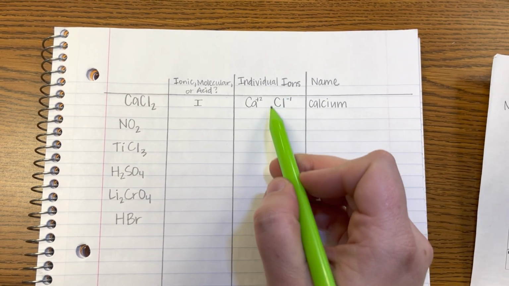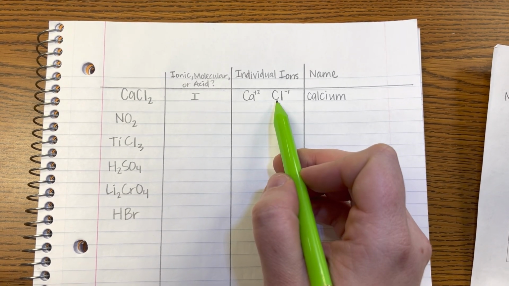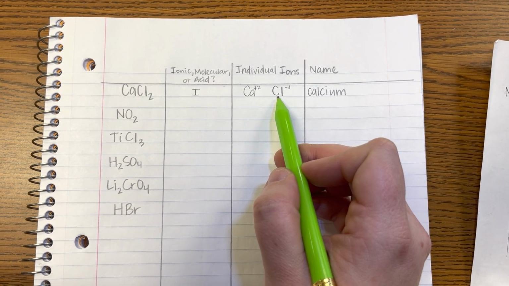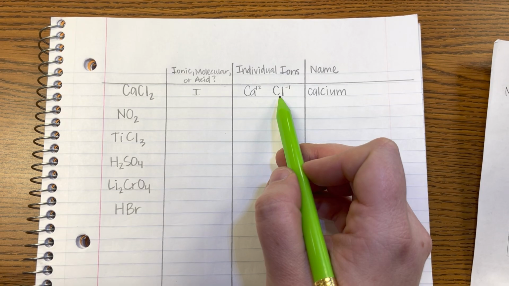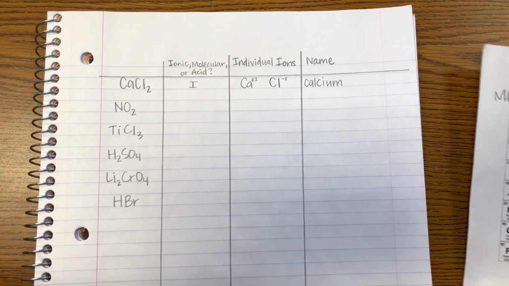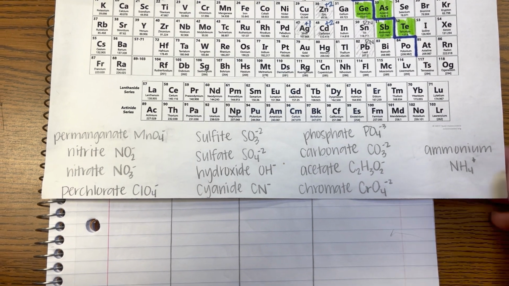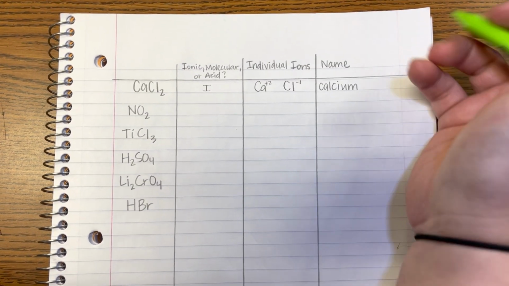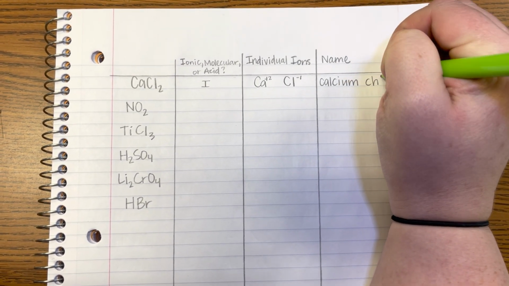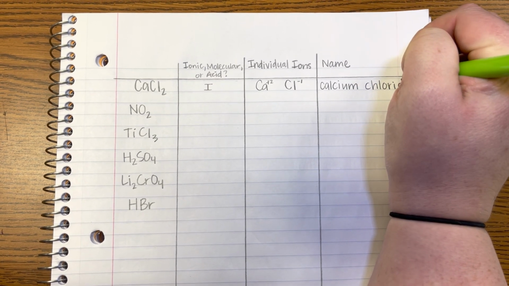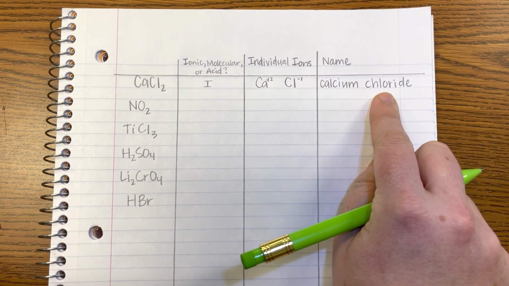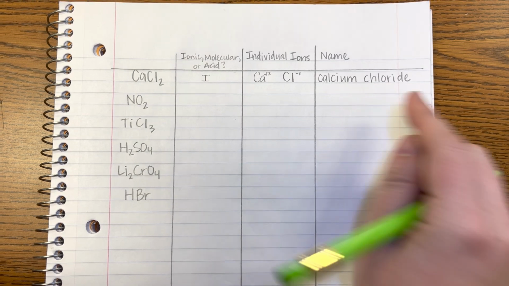Then I just name the second part of this. This is a chlorine. So if it's just one element, not one of these that's down here, you change it to an IDE ending. So instead of chlorine, it becomes chloride. Okay, if it doesn't already have a special name, you change the ending to IDE.